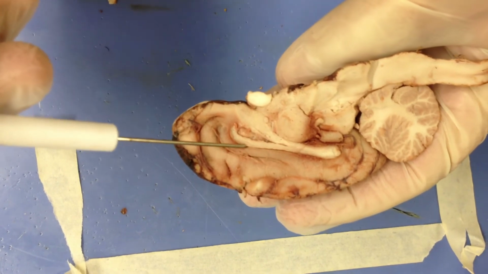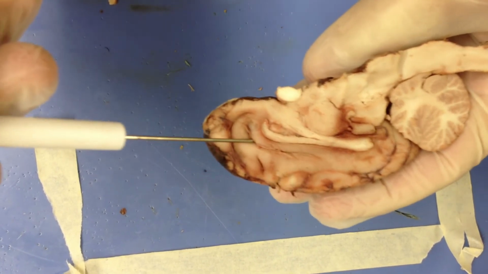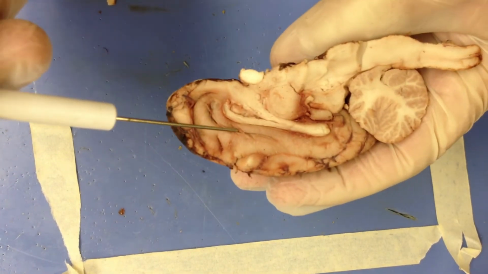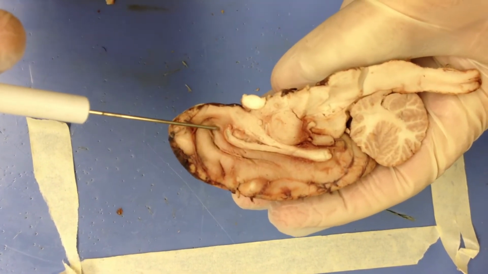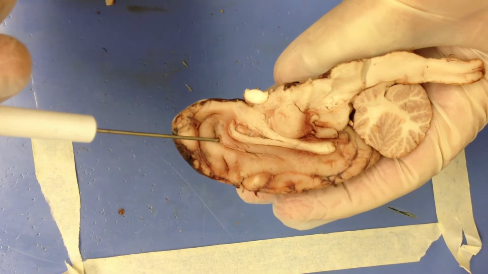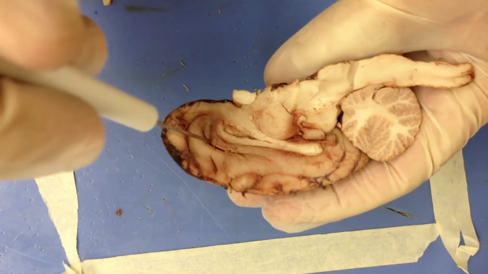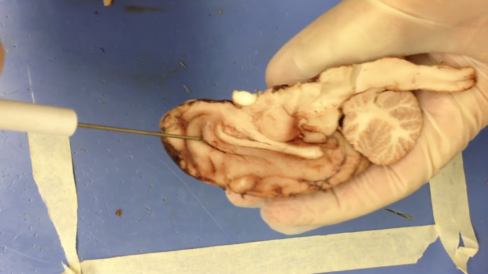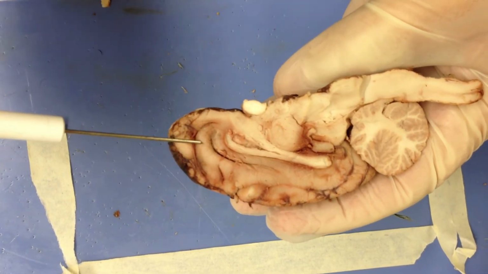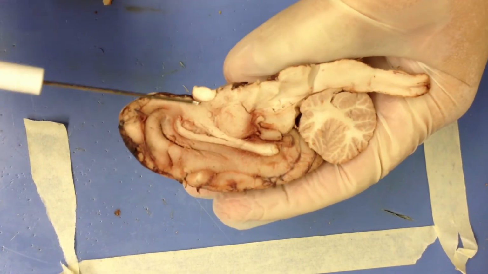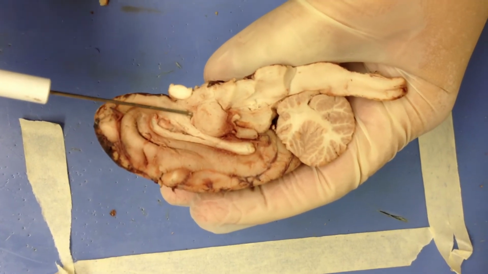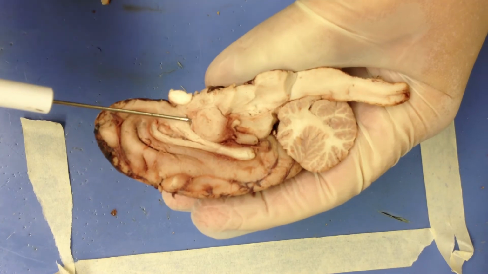Above the corpus callosum rostrum, where we just were, is the cingulate gyrus. This section right here, the bulbous section, is going to be the corpus callosum gyrus. Above that is going to be the cingulate sulcus. So the anterior commissure is very hard to see in this view, sometimes you don't get it, but it's going to be a section right here, anterior to the thalamus.